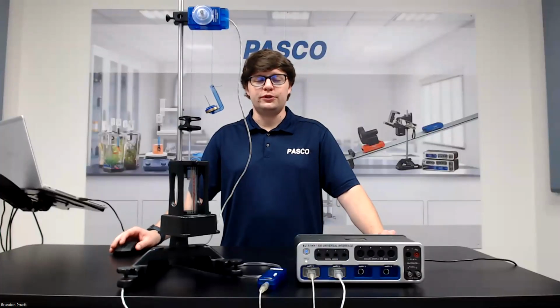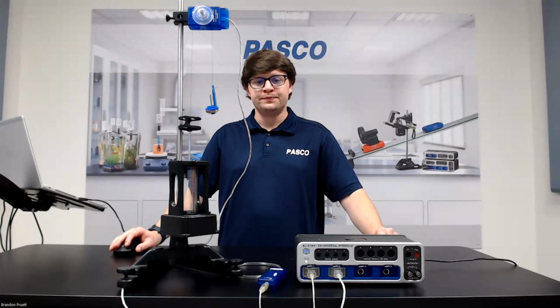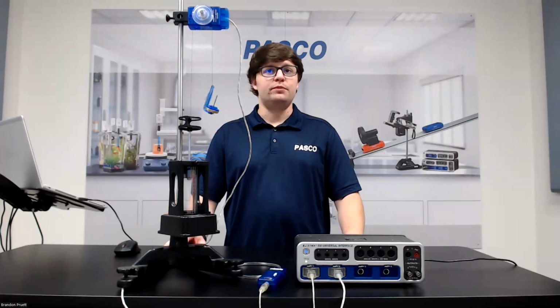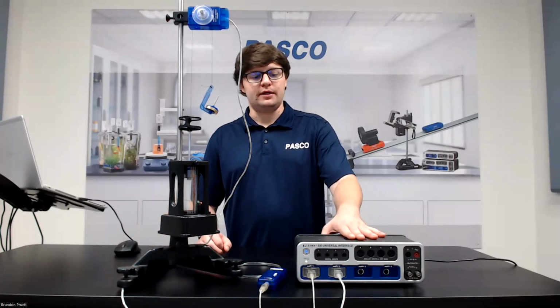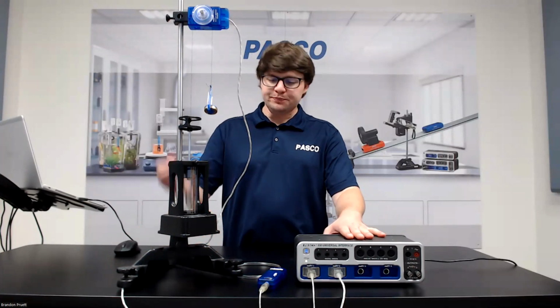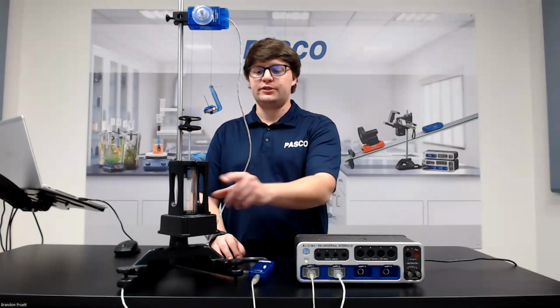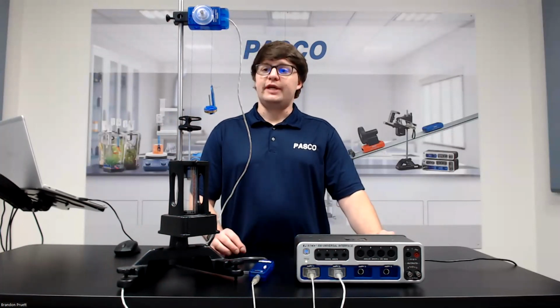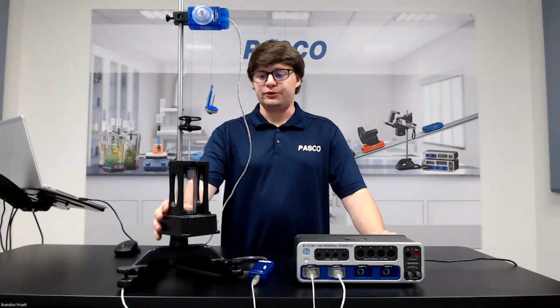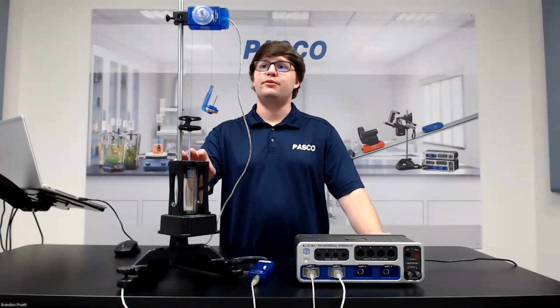In this video, I'll be doing a simple Boyle's Law investigation. For this experiment, we'll be using the 850 interface to collect data from all our sensors. And we have here a pressure sensor, which will be connected to the heat engine apparatus to track the pressure as the piston is compressed.